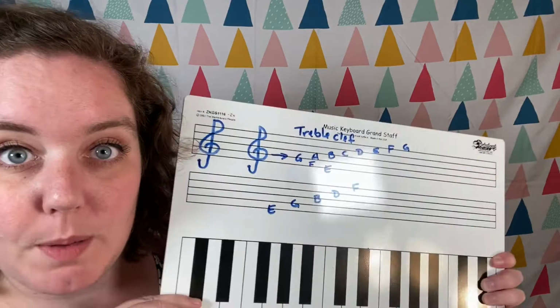There's a couple ways that you can memorize E, G, B, D, F. One of the first ways is something I did with my piano students before I started teaching music theory, and that is we did hand staff, and then we counted each of these as E, G, B, D, F. So we would say E, G, B, D, F, E, G, B, D, F. These are the lines of the treble clef. So that's one way to do it.